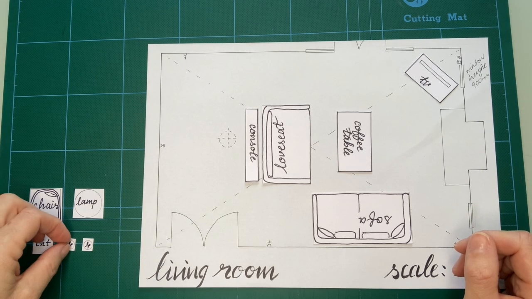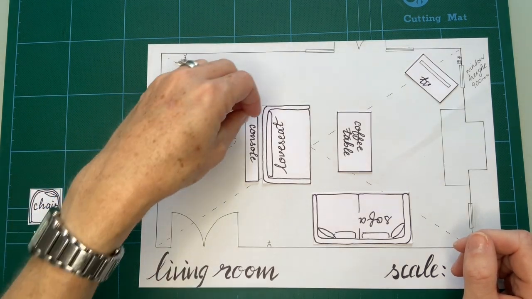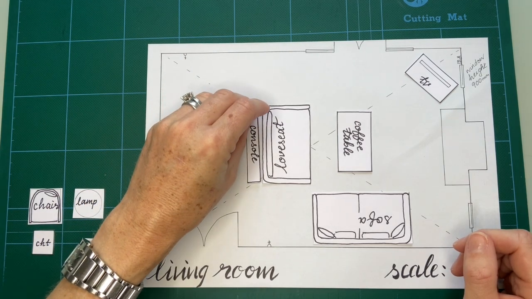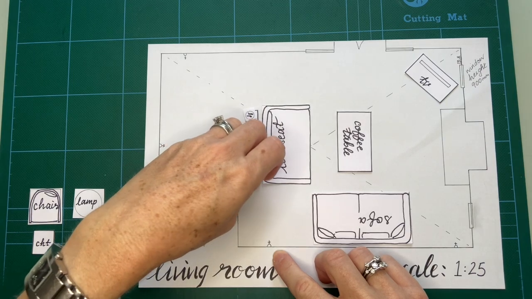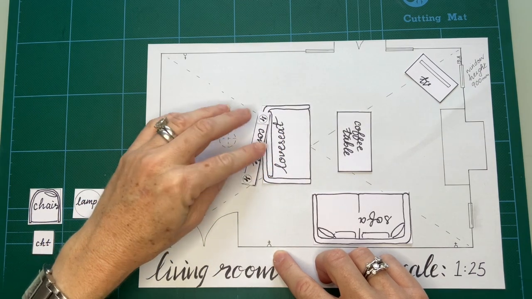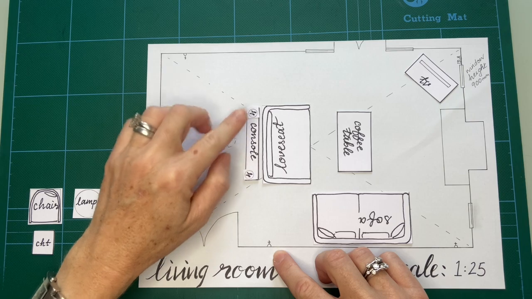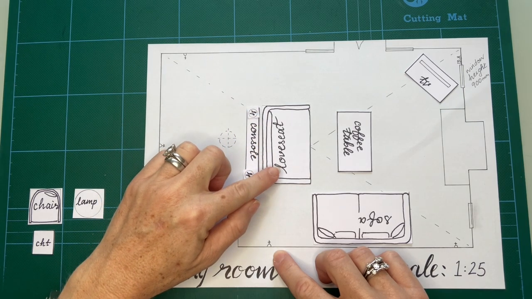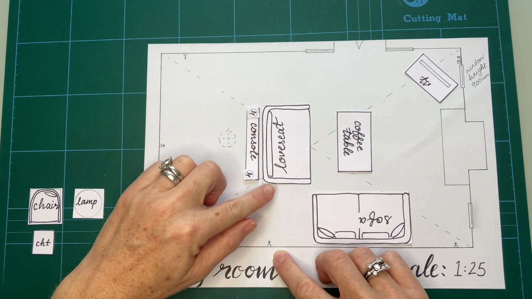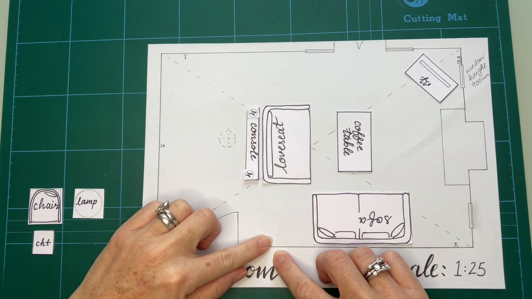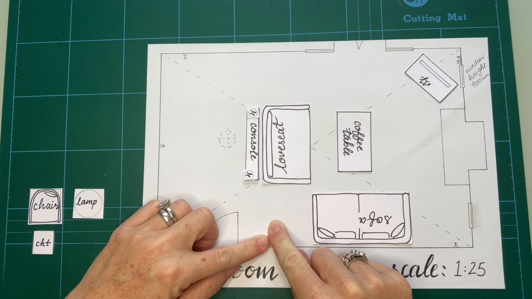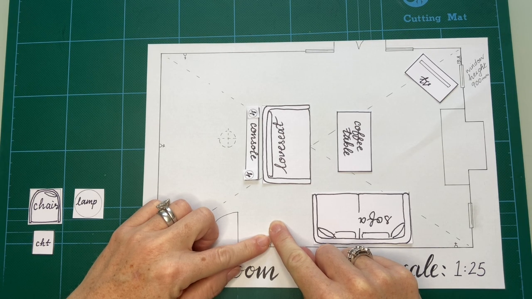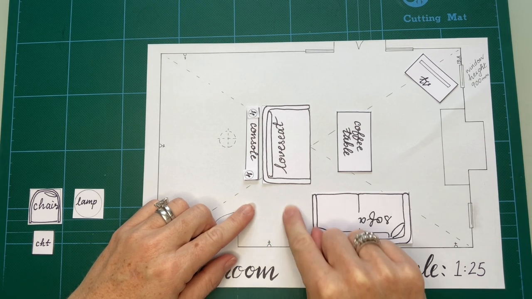I'm also going to add some lamps, because I can see from my plan that I have an electrical socket over here. And what I can do is trail the flex underneath the sofa, this settee, this love seat, to this socket. Now we've got this gap here, and it's a bit of unfinished space.